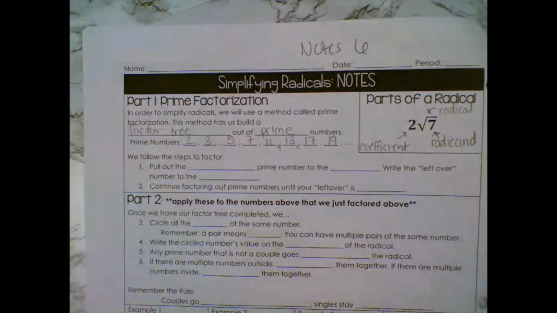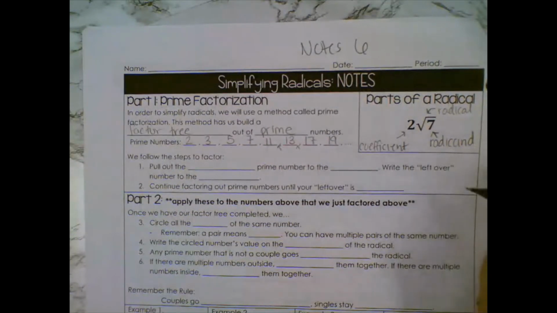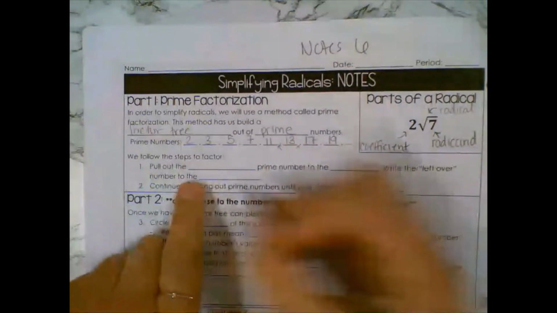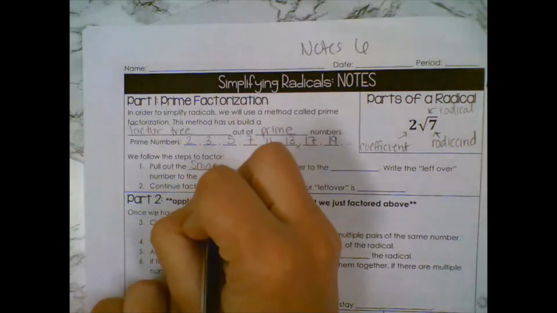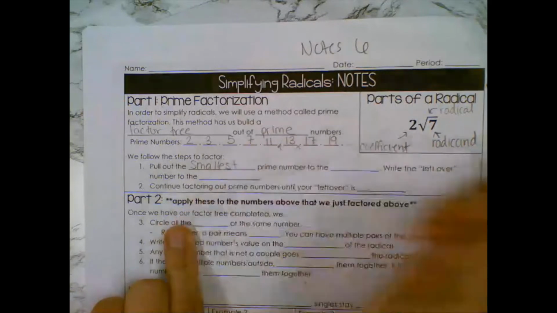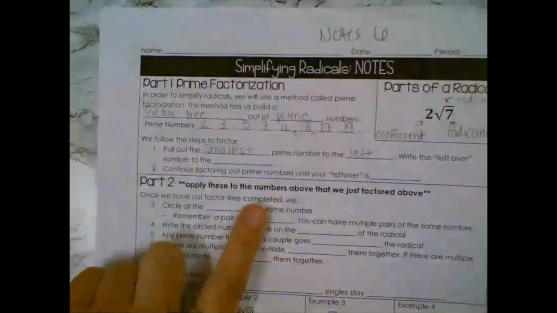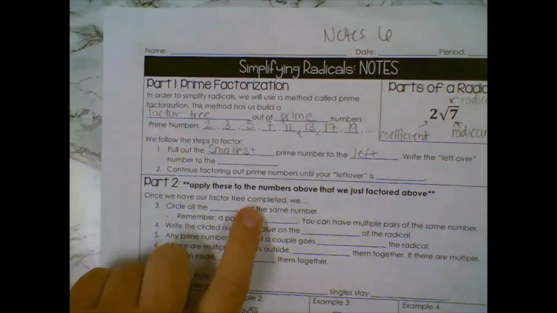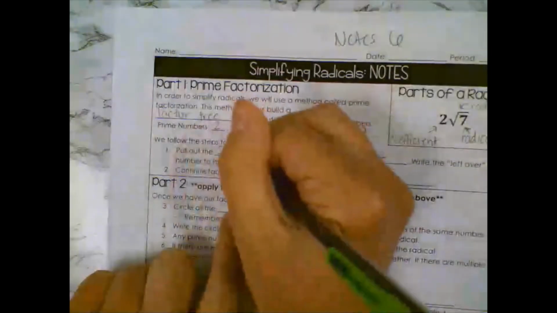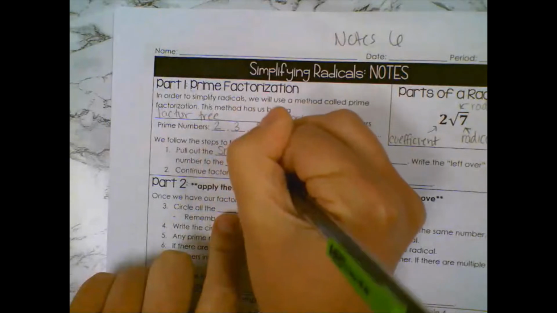What we're going to do is break apart the number inside the radical, the radicand, by pulling out the smallest prime number possible. We're going to put it on the left side of our tree, and whatever is left over when we factor that out is going to go to the right. I'm going to show you exactly what that means in our first example.